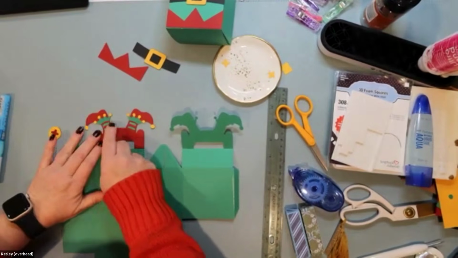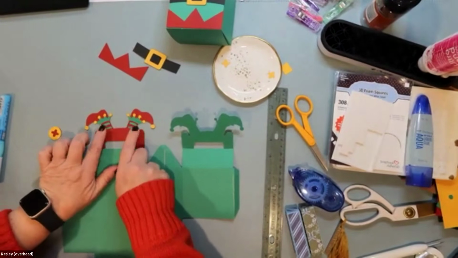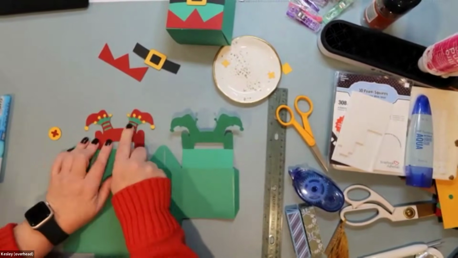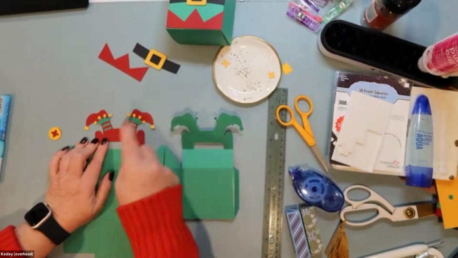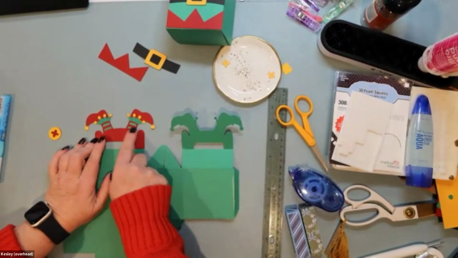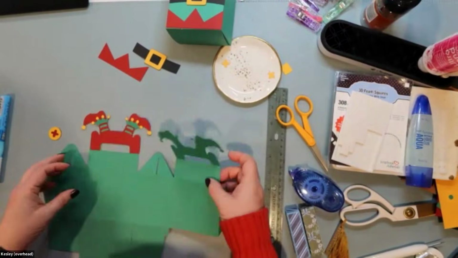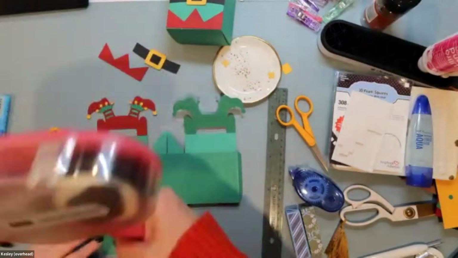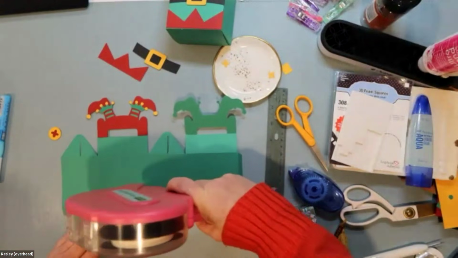And I do have a little bit of adhesive showing through there. I would just rub that off with an eraser and that'll come right off. But you could also, if you made a mistake and got adhesive in here, you could always fill it with glitter. So you can add a little bit of pizzazz with glitter on your design.